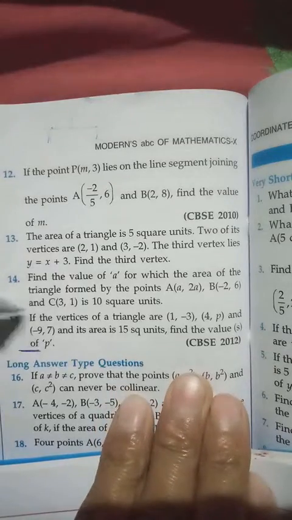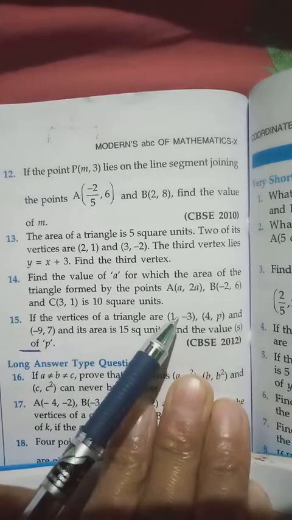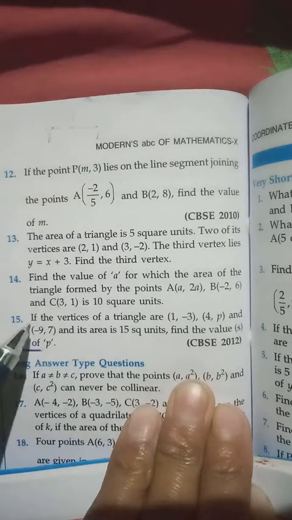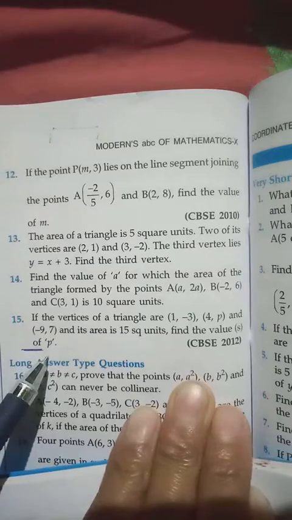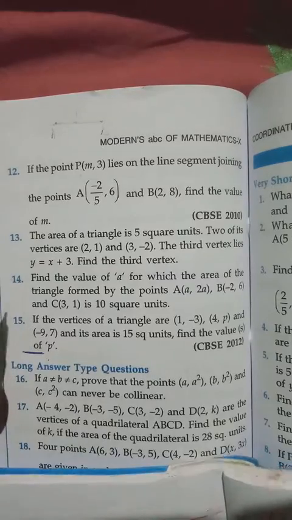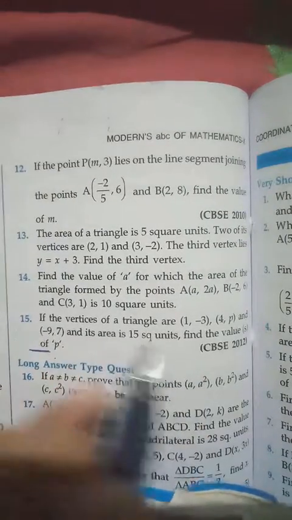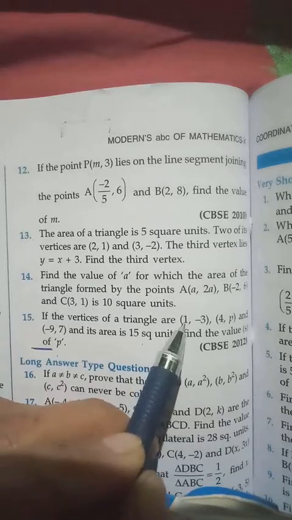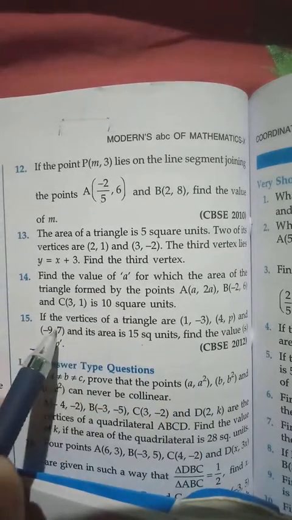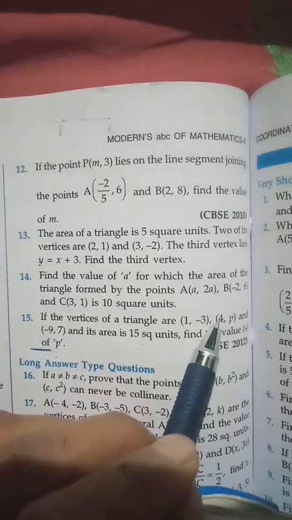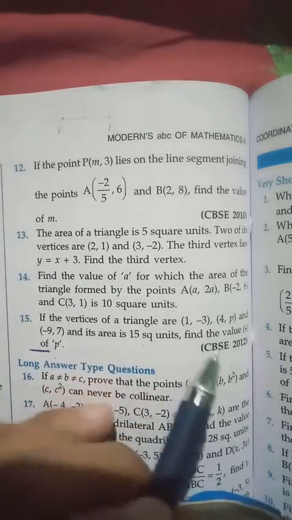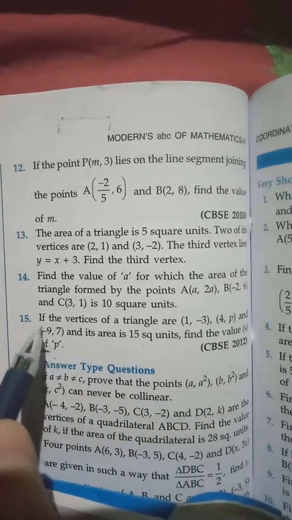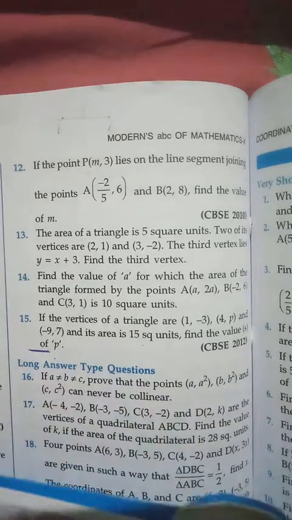Then again, number 15, they give other vertices 1, minus 3, 4, P, minus 9, 7. The area is given to be 15 square units. So we have to find the value of P. We know the area, so we use that formula only, half base into height, which is equal to 15. So if you take the first point, 1, then inside the bracket P minus 7. If you take 4, it will be 7 minus 3, which is 10. Then if you take minus 9, it will be minus 3 minus p.